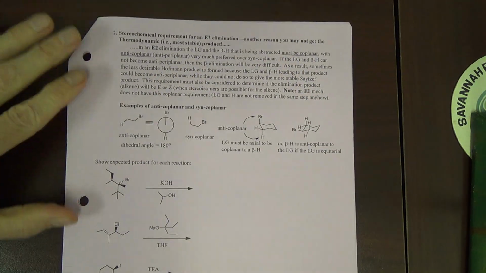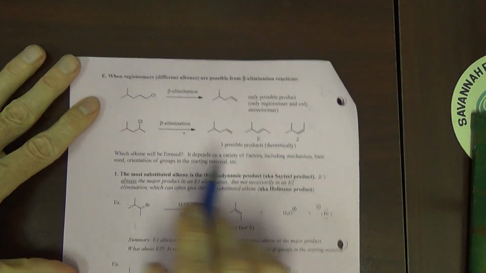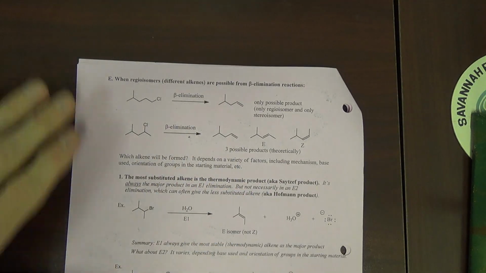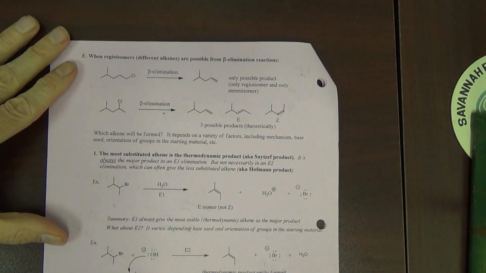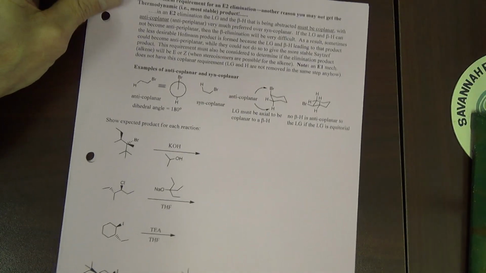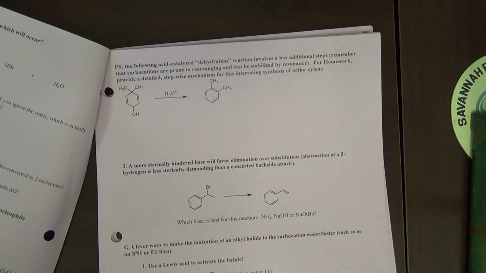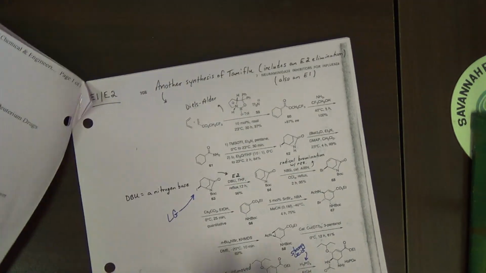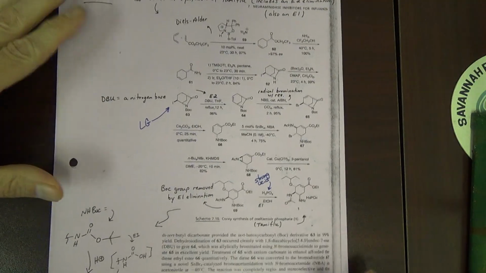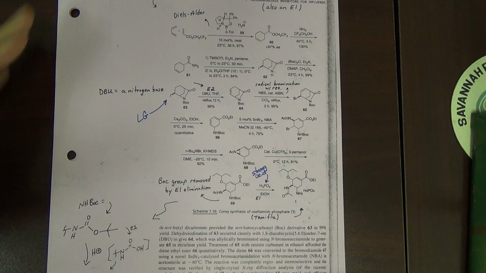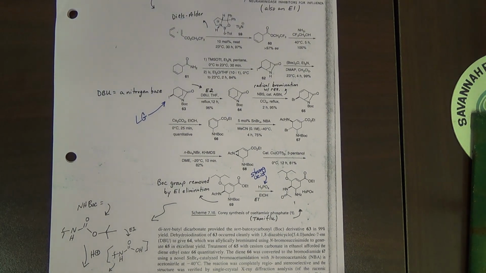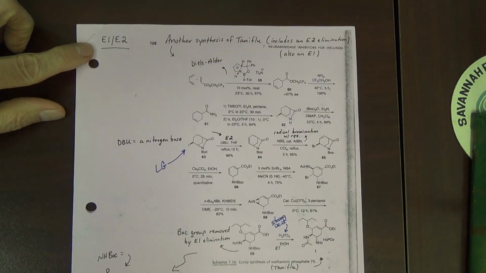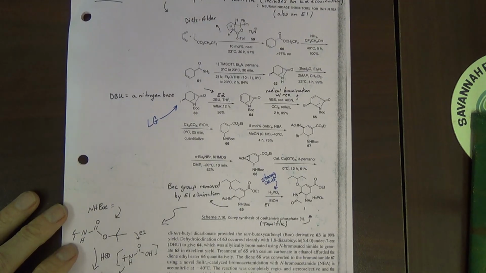Okay, 2 very important ideas here to help us predict the regiochemistry and also stereochemistry of our alkene products. Okay, guys, please be looking ahead. So that's an introduction to E1 and E2 elimination reactions.